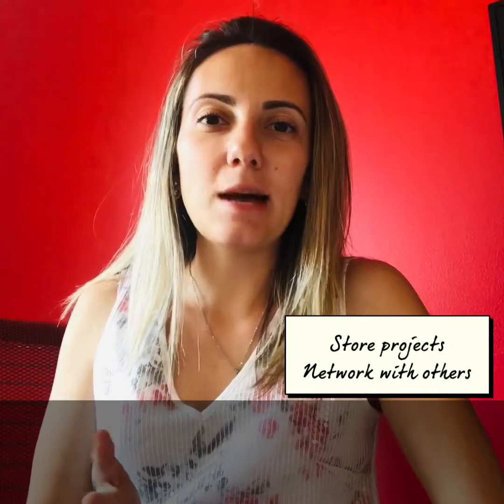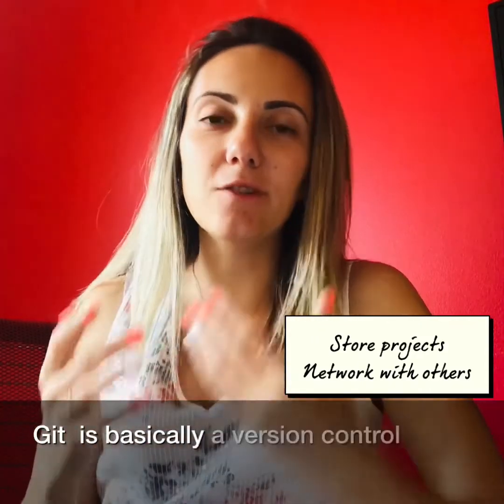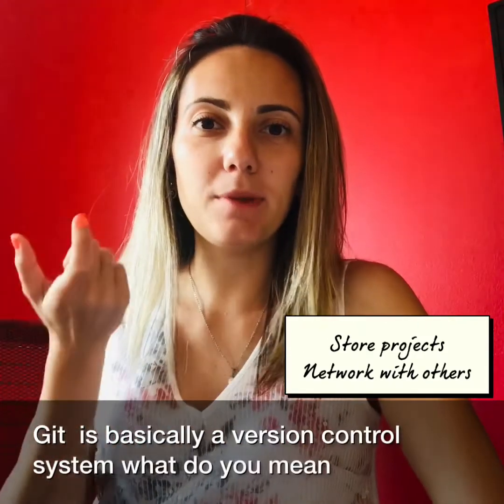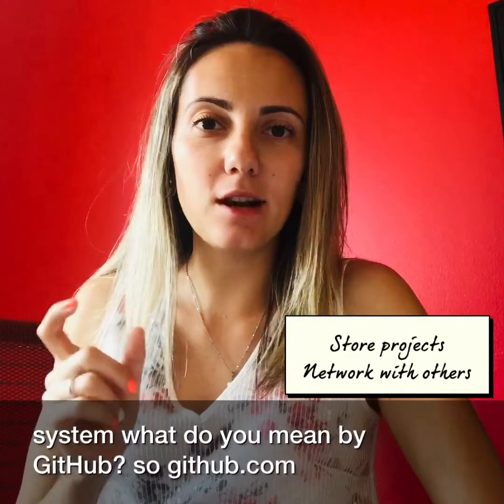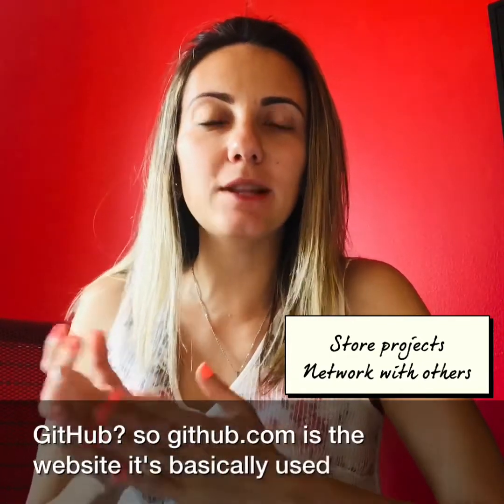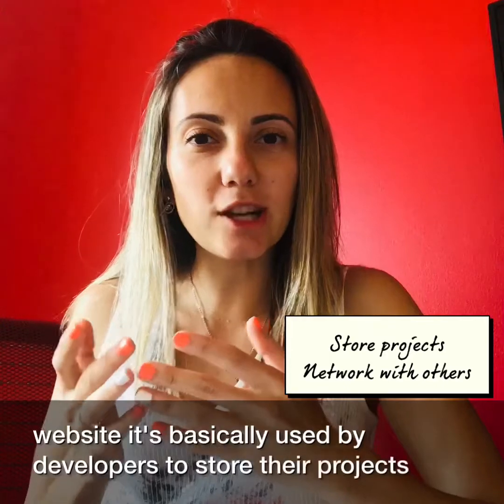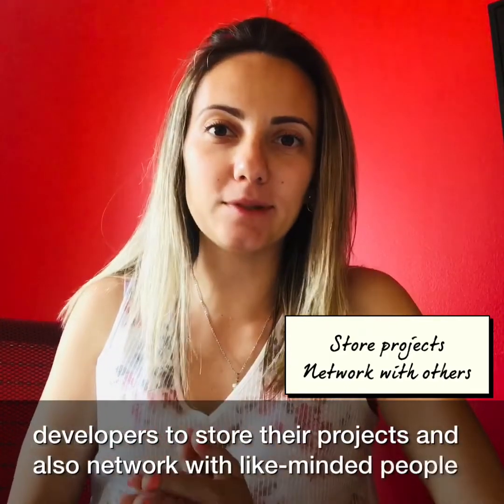Now that we've established that Git is basically a version control system, what do we mean by GitHub? GitHub.com is a website that's basically used by developers to store their projects and also network with like-minded people.